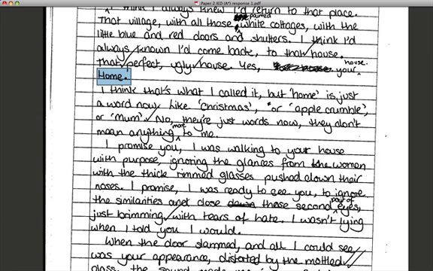"I promise you, I was walking to your house with purpose, ignoring the glances from the women with their thick-rimmed glasses pushed down their noses. I promise I was ready to see you, to ignore the similarities and close those second pair of eyes that are just brimming with tears of hate. I wasn't lying when I told you I would." Again, we're just building into it nice and dramatically. Obviously, there's a lot of pathos here. You're feeling for the person. Whatever they're about to do is obviously troubling them, but they're looking at it through other people's eyes, okay? They've looked around at the house and the shutters, and now they're looking at it from the perspective of other people, the glances of the women.